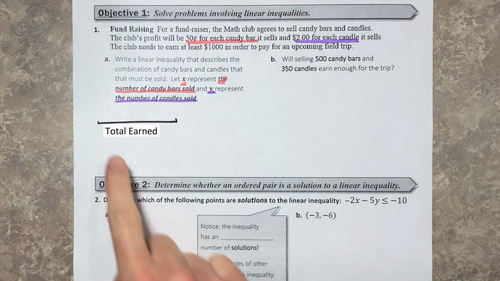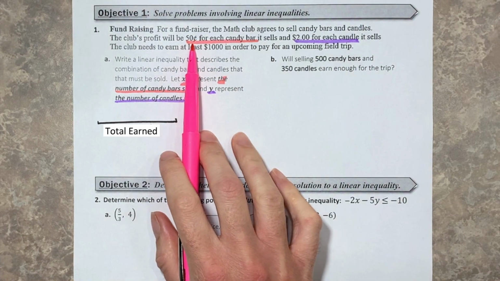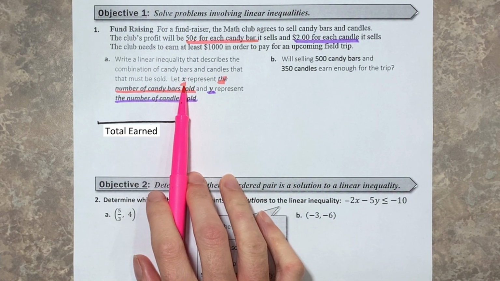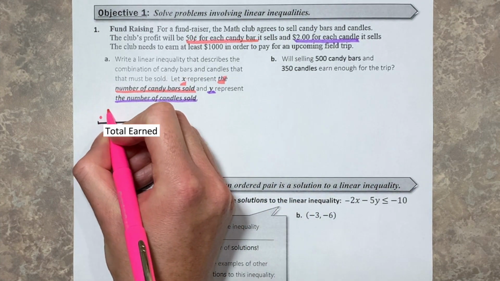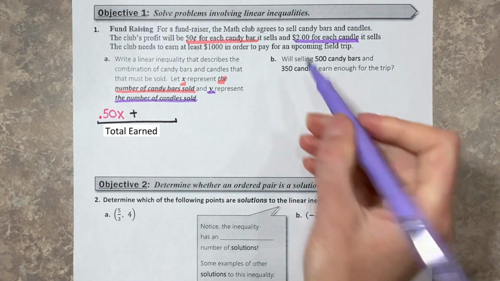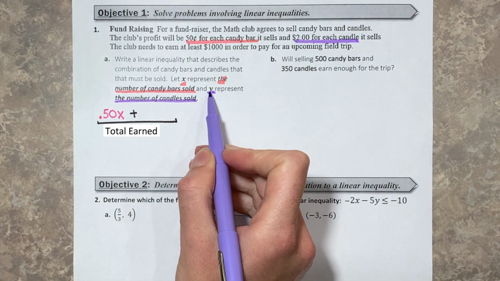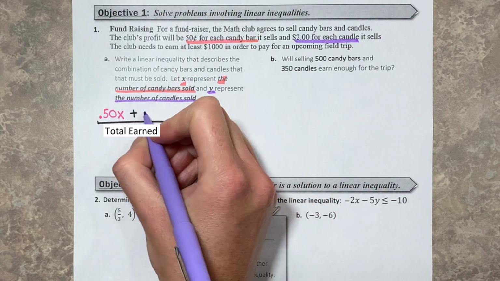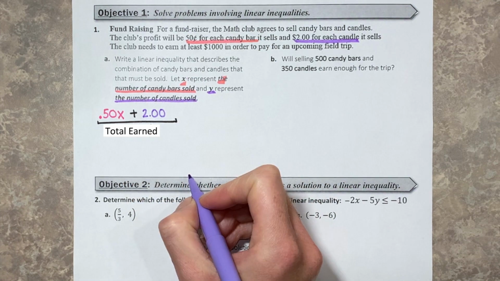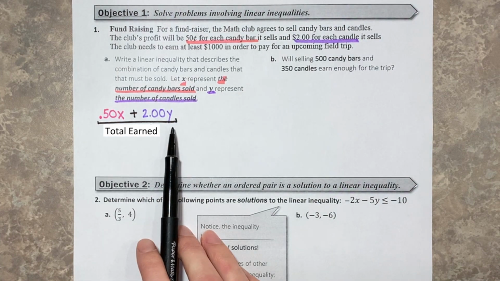We know that the club needs to earn at least $1,000 in order to pay for the upcoming field trip. So let's come up with an expression to represent the total earned. The club is going to earn 50 cents for each candy bar, and since X represents the number of candy bars sold, the total earned from the candy bars will be 50 cents times X. And we know that each candle is $2, and we're representing the number of candles sold with Y. So the total earned from the candles will be $2 times Y. So this expression represents the total earned.